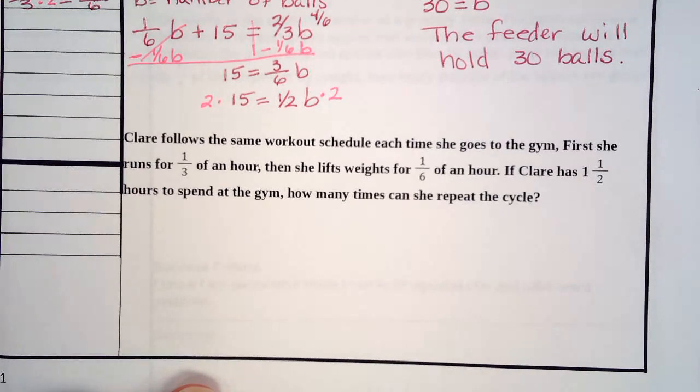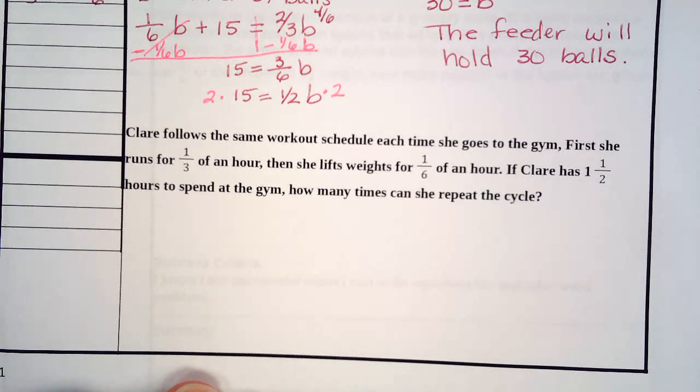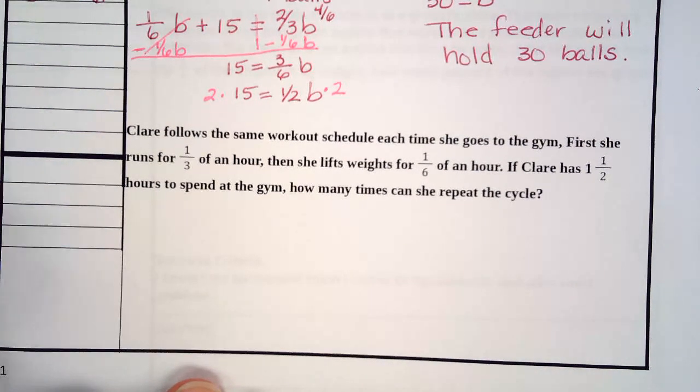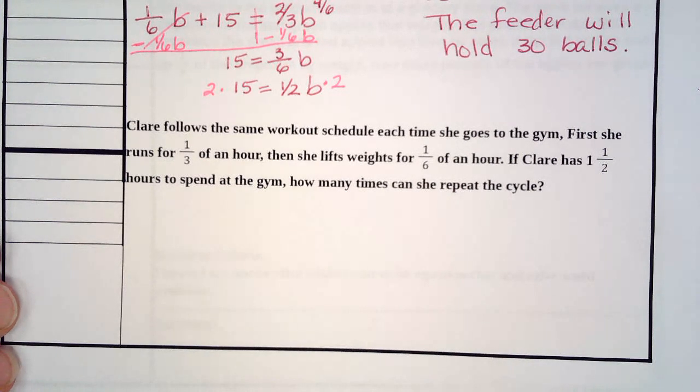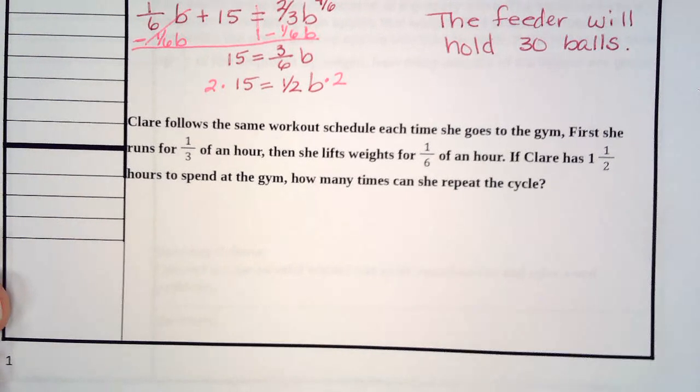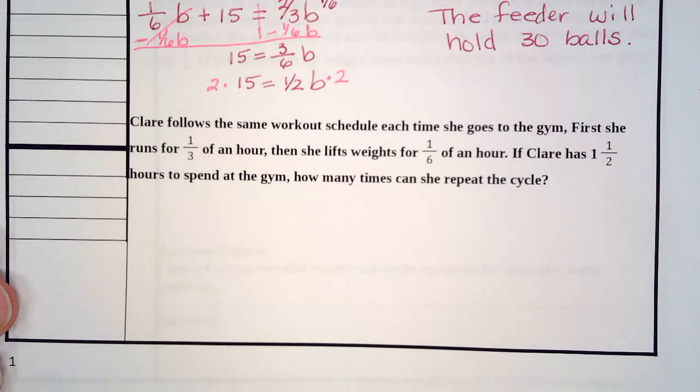Okay, so Claire. Claire follows the same workout schedule each time she goes to the gym. First, she runs for 1/3 of an hour. Then she lifts weights for 1/6 of an hour. If Claire has 1 1/2 hours to spend at the gym, how many times can she repeat the cycle?